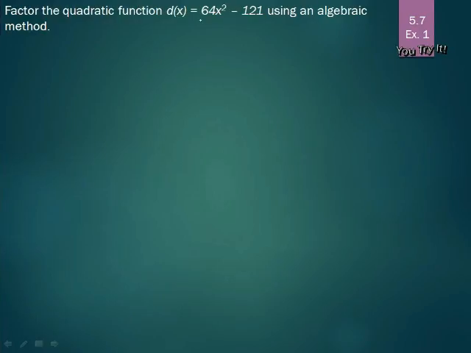And then looking at these, I see that 64x squared is a perfect square because the square root of this would be 8x, just a perfect integer there. And so that's a perfect square. And then we also see that 121 is a perfect square of 11. And so knowing those things, we can see this will be the difference of two squares because they are both perfect squares. And we can then factor it using this formula: a squared minus b squared equals a minus b times a plus b.